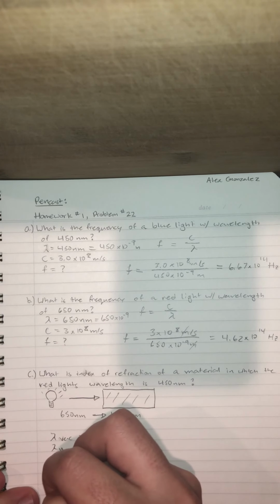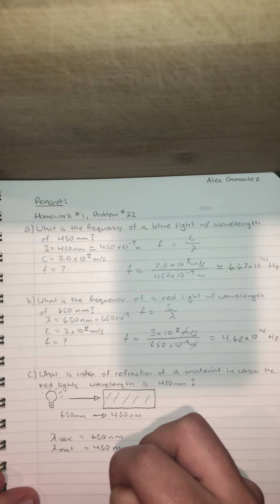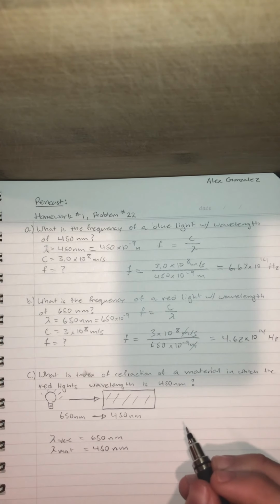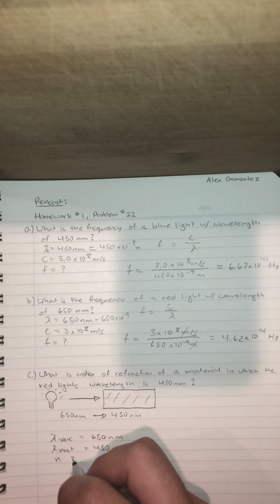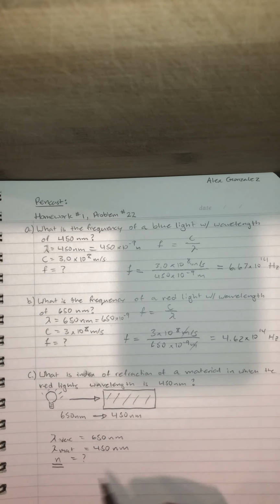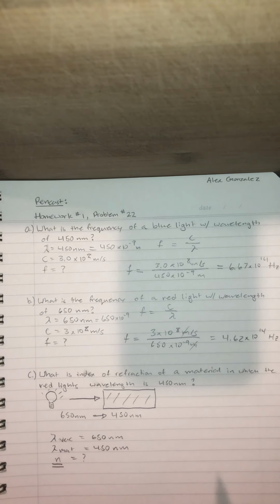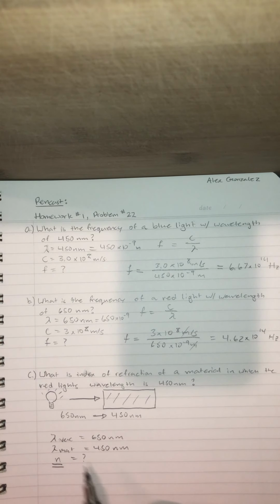Wavelength in the material is equal to 450. And we're looking for our index of refraction, which is n. Now that we have our knowns and unknowns, we just go into our equation sheet and we find the equation that basically has everything but one.